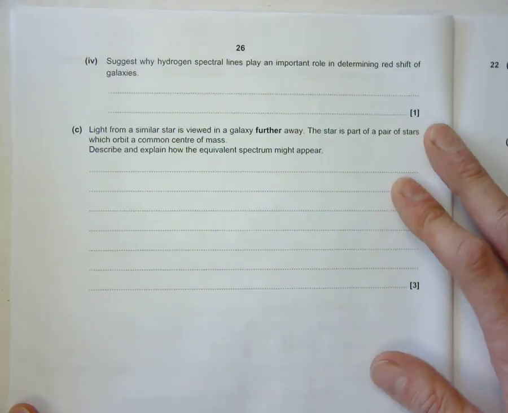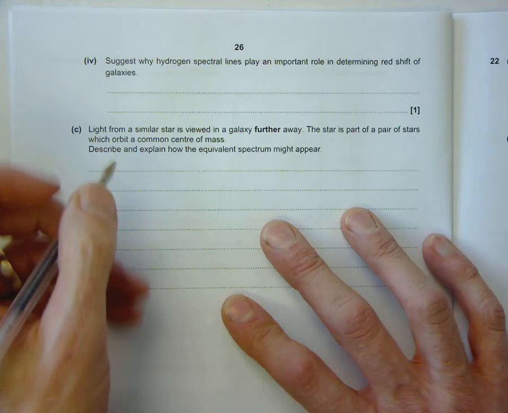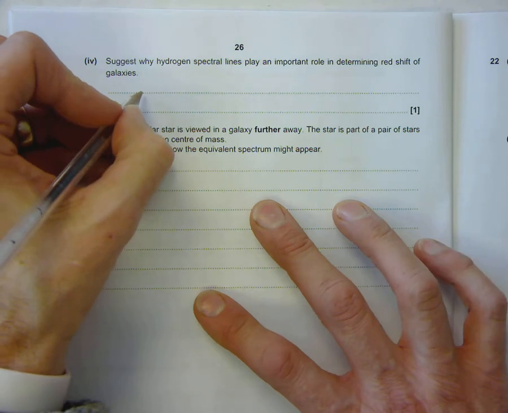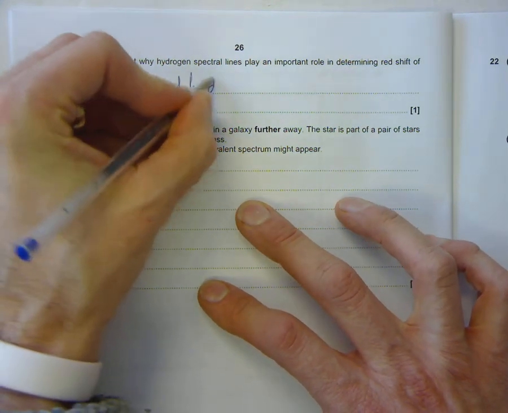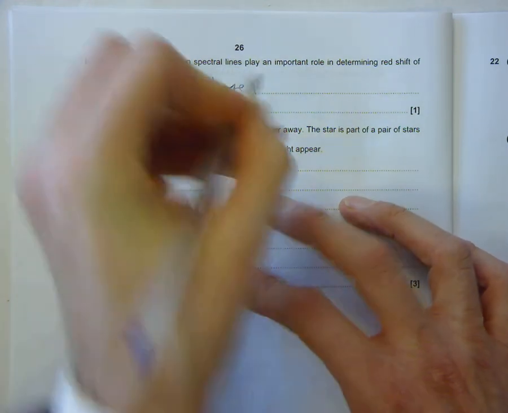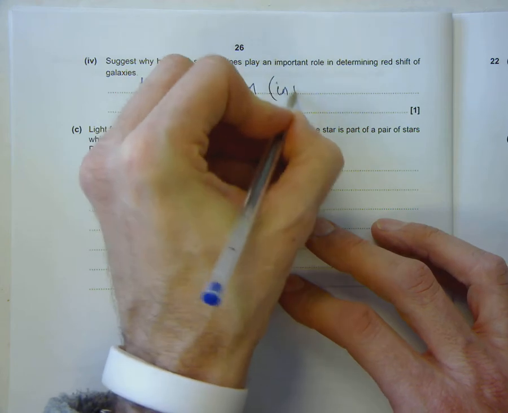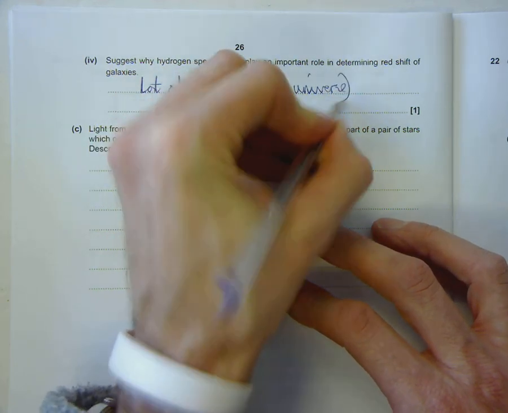Part 4. Suggest why hydrogen lines play an important role in determining redshift. Well, it's very easy. It's just lots of hydrogen. It's the most abundant element in the universe, if you like. So easy to see.